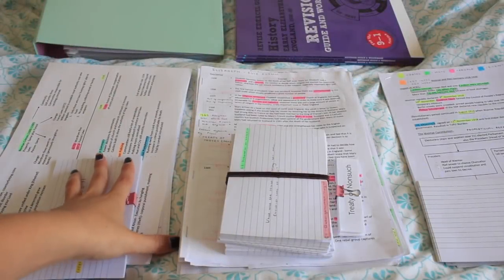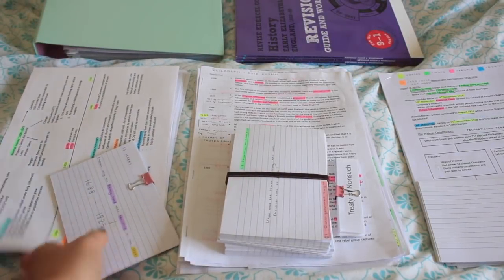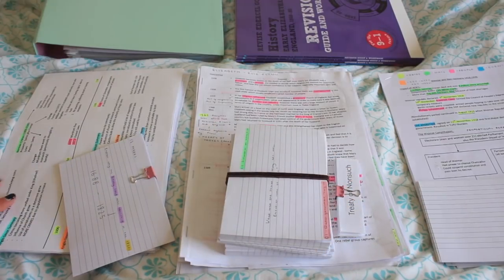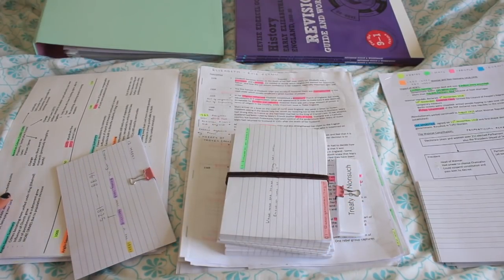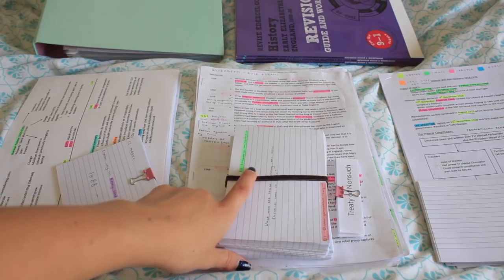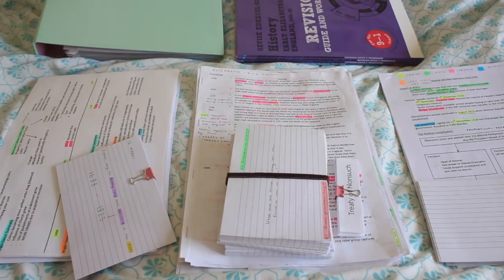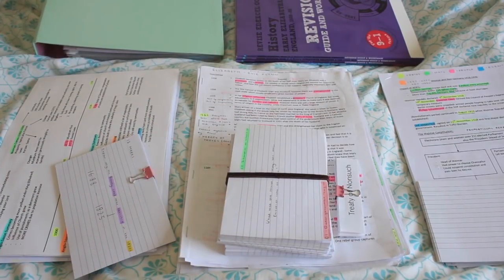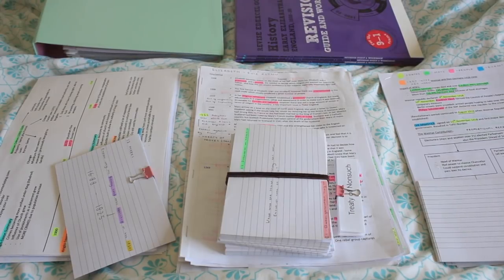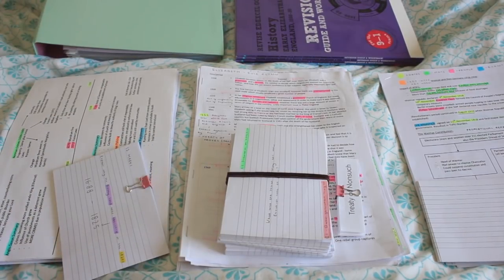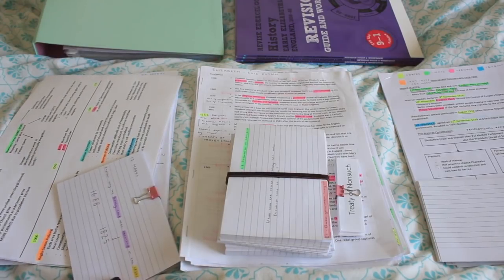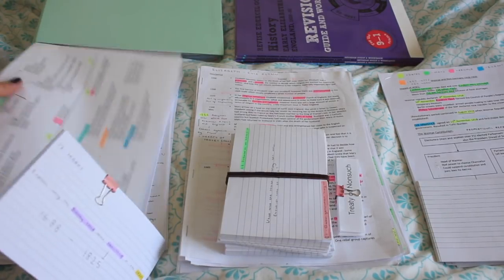So I've split the revision up into paper 1, paper 2 and paper 3. For my revision I did Crime and Punishment Through Time, Elizabethan England and Cold War, and then Weimar and Nazi Germany. I do Edexcel, by the way. So paper 1 is the depth study, so it's across 1,000 years. So the main piece of advice that I have is to make a really long timeline like I did.